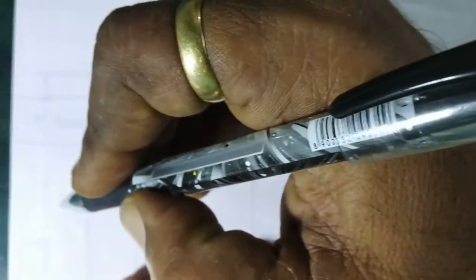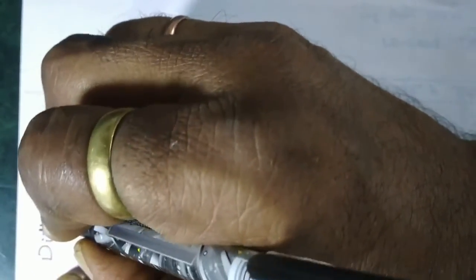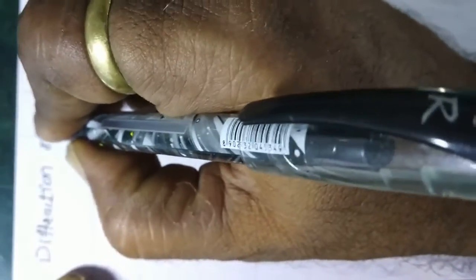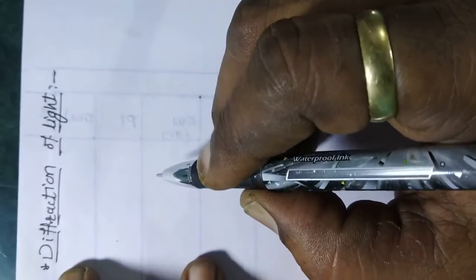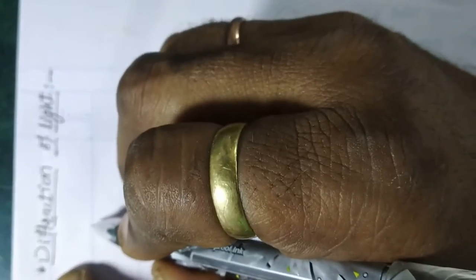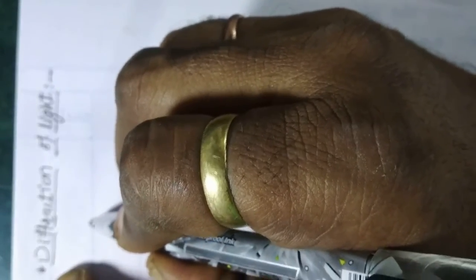Today we have to see about diffraction of light.